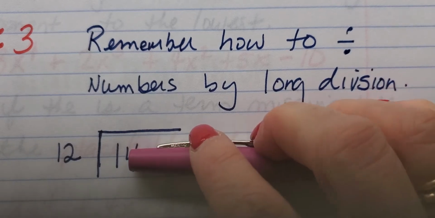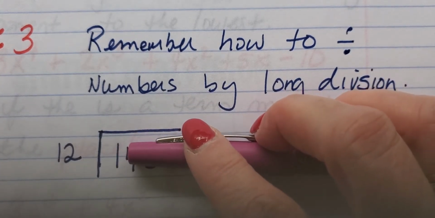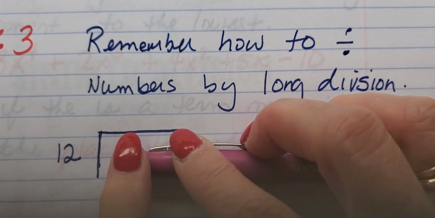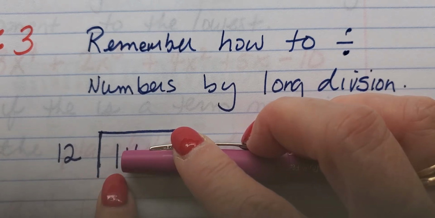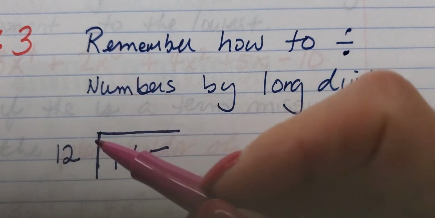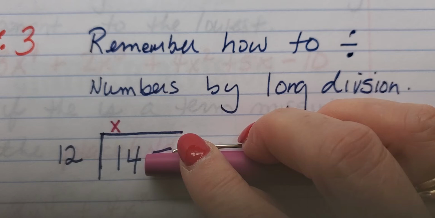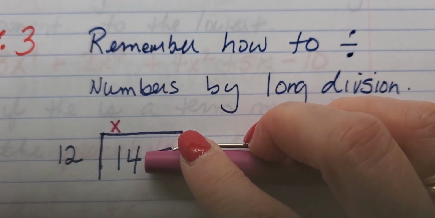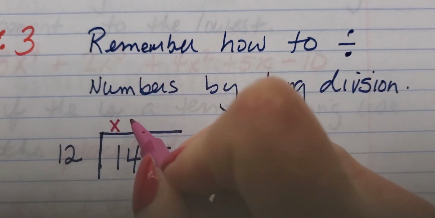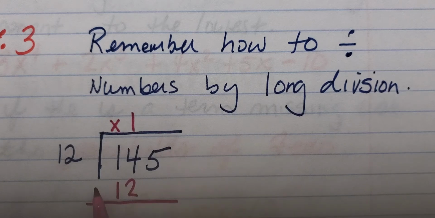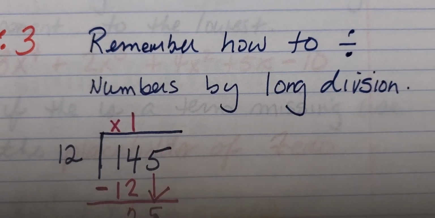So if you remember from probably middle school, your middle school teacher probably told you to take this 2-digit number, hide all the other numbers, and see if it'll fit into the first number. Well, we know 12 won't fit into 1, so we're going to hold a placeholder. You can either put an X or a 0. Then we're going to take 12 and see how many times it fits into 14. Well, we know that it fits once, right? And then we're going to subtract 12, which is going to give us 2. And we're going to bring down the next number, which is 5.